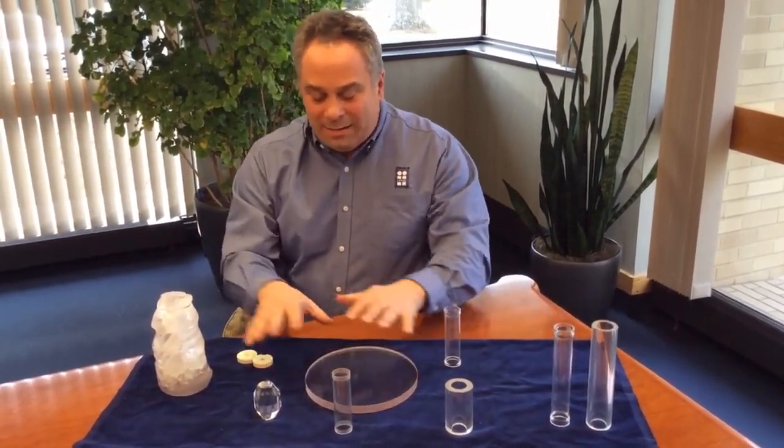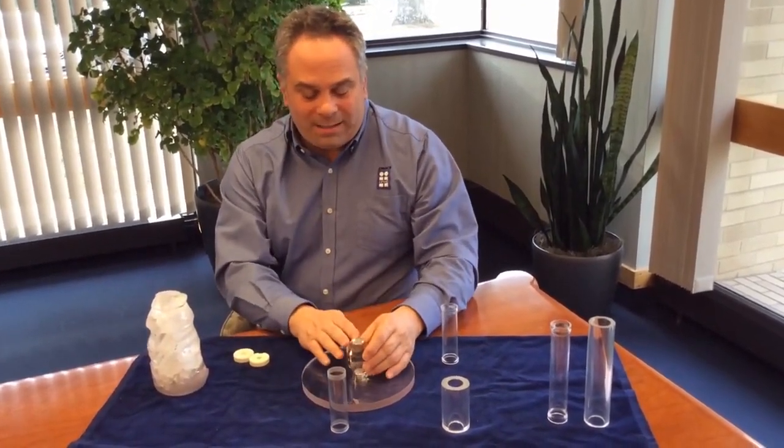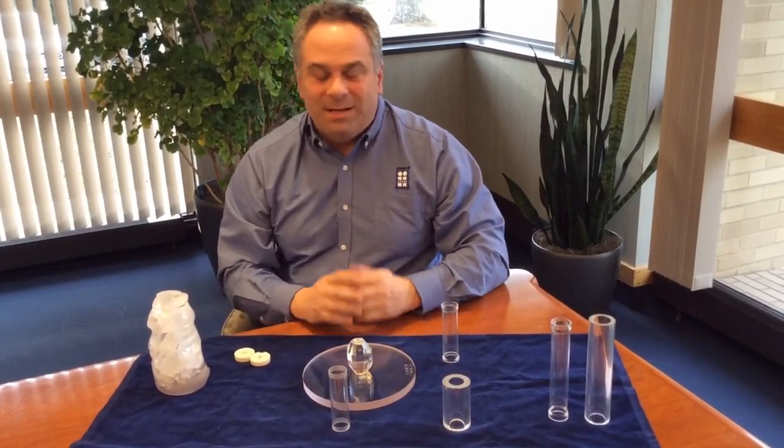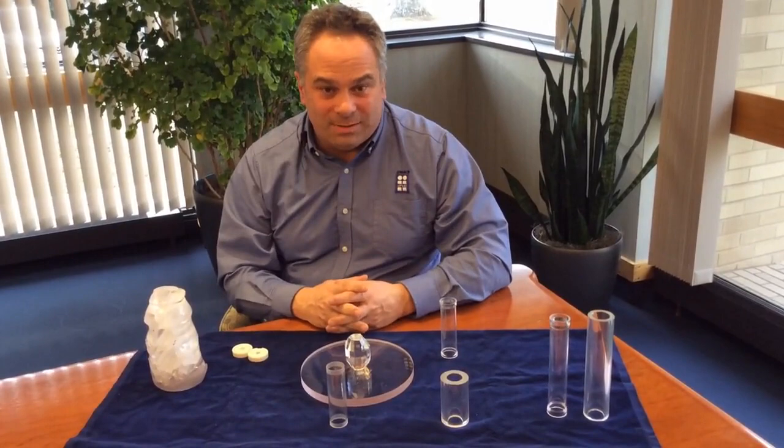So again, sapphire is an anisotropic crystal. If you pay attention to that C-axis, your life will be much easier with regards to designing with these materials.